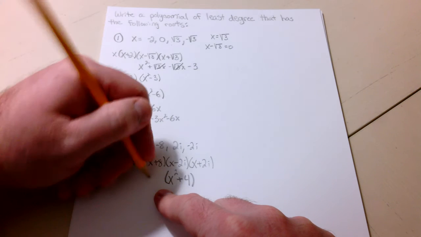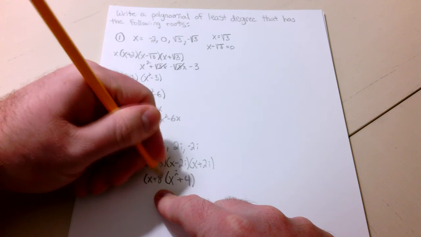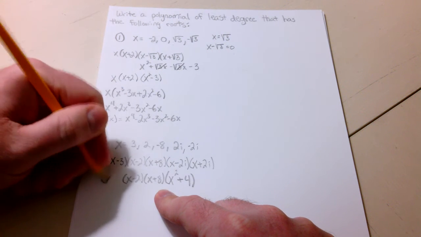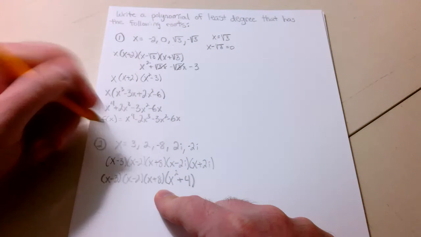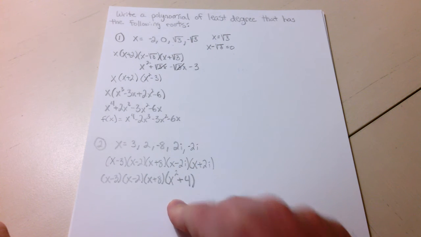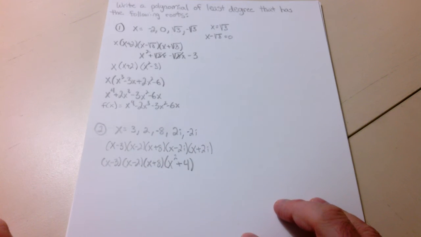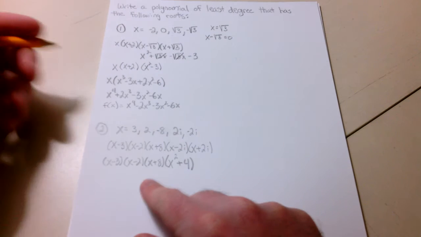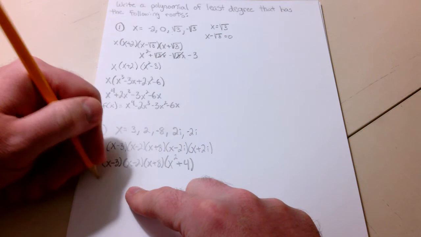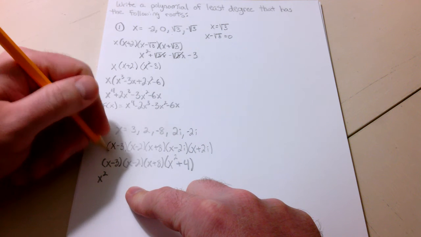So we still have x plus 8. We still have x minus 2. And we still have x minus 3. And now we just distribute all these together. And it does take a little time. It's tedious more than anything else, but we can do that. So I'm going to go ahead and just go from left to right from now on. So I'm going to have x times x is x squared, but just a little bit faster this time.